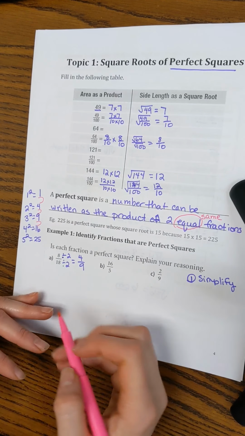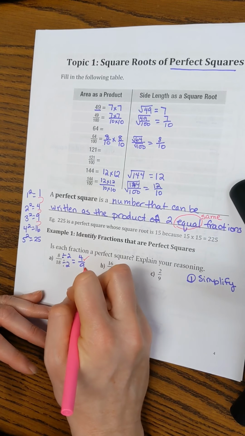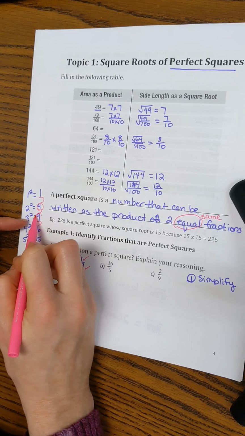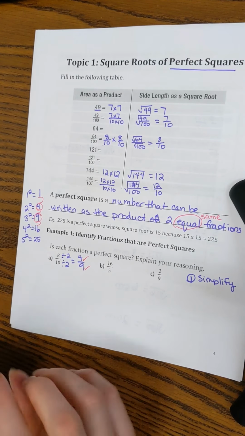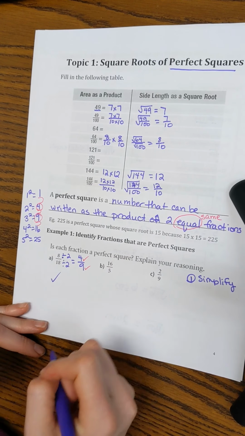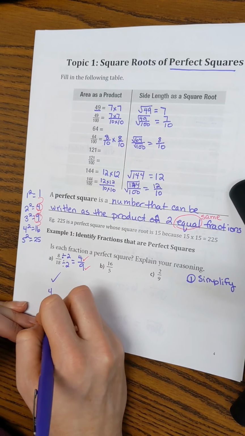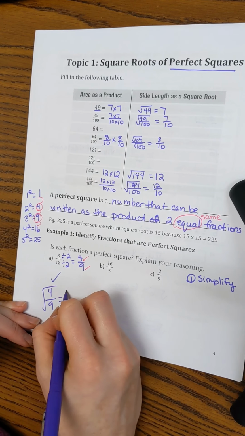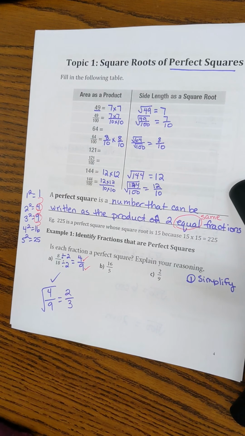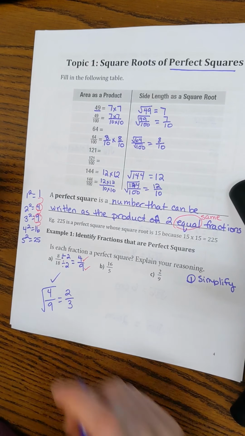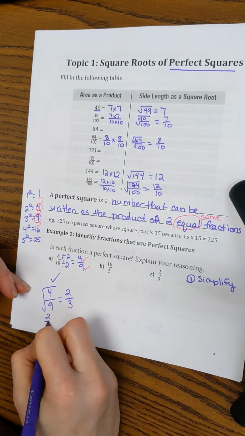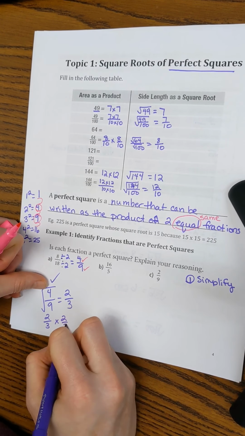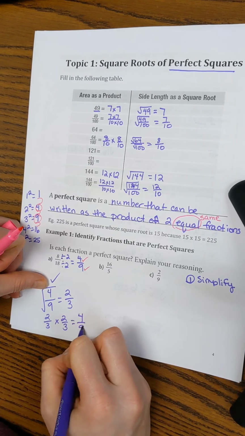If we look at this fraction, we'll find that the numerator and the denominator are both perfect squares. And so because the numerator and denominator both are, we say, yes, this is a perfect square. When I take the square root of it, I get these nice integer numbers. Integers just means whole numbers. And I can multiply those by themselves, two of the exact same fractions, to equal 4/9.